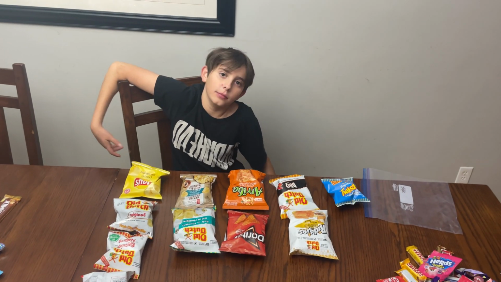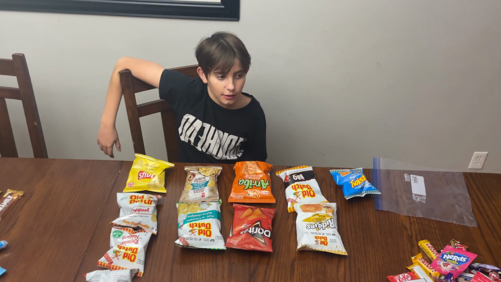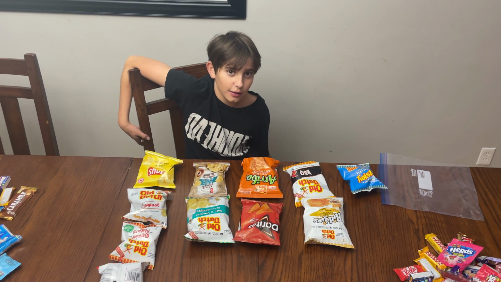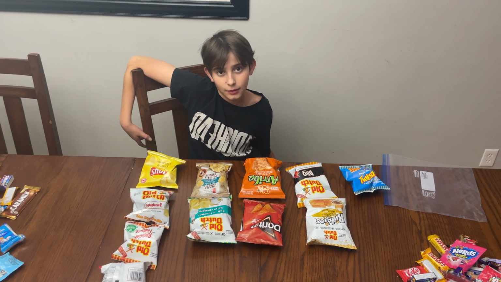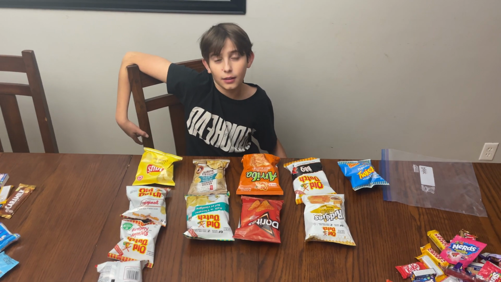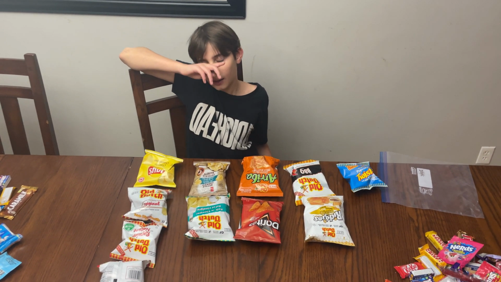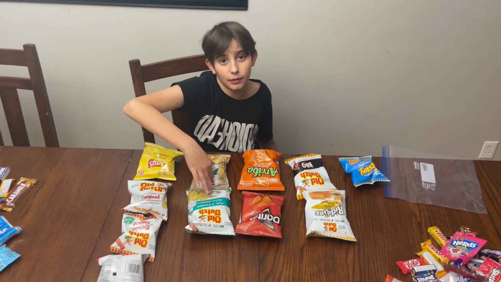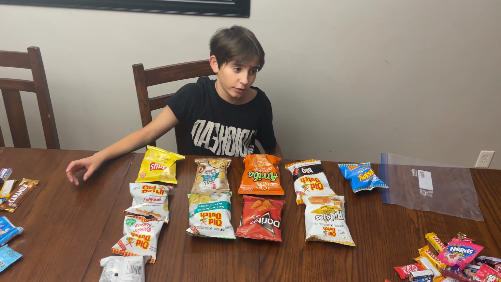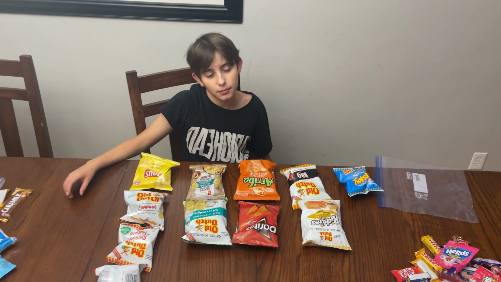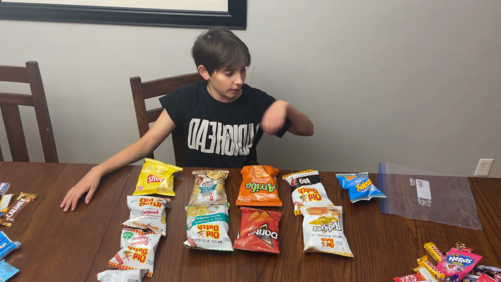Okay, what about Doritos or the cheese ones? The cheese ones would be the same thing. So what's the fraction? 1/7. 1/7 or 2/14. Those are called equivalent fractions. Okay. And what about salt and vinegar? Same thing. 1/7 or 2/14. And your popcorn twist is just 1/14.